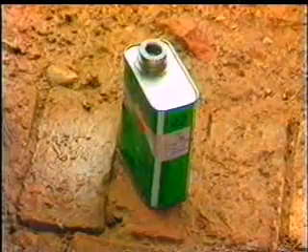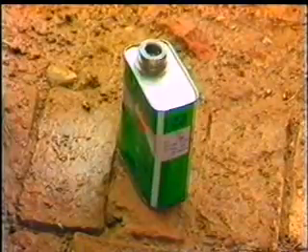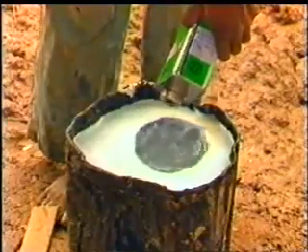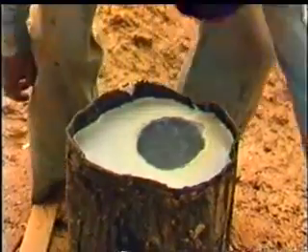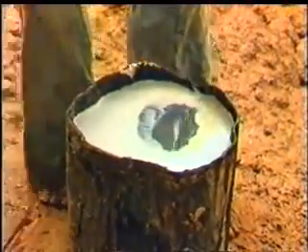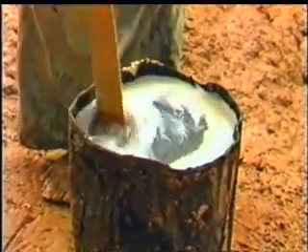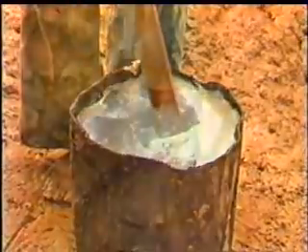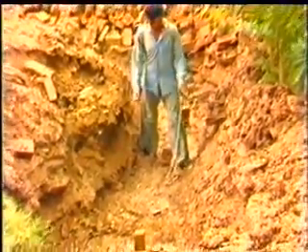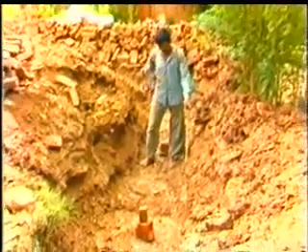Anti-termite chemicals such as Aldrex, Aldrine, etc. are diluted with water and mixed thoroughly before use. These chemicals are highly poisonous. They should be handled with due care.